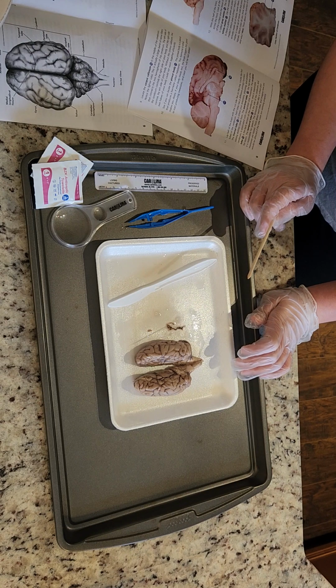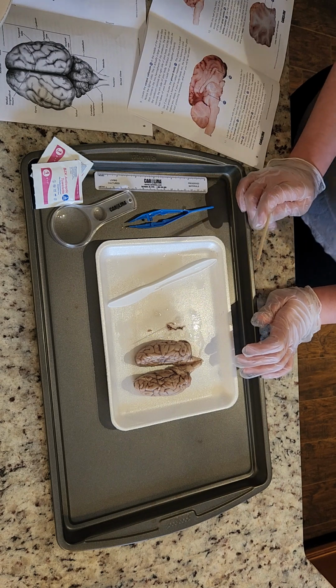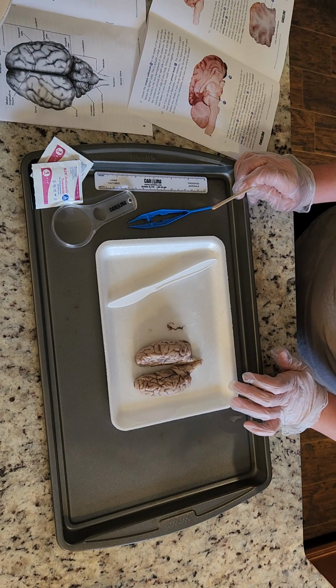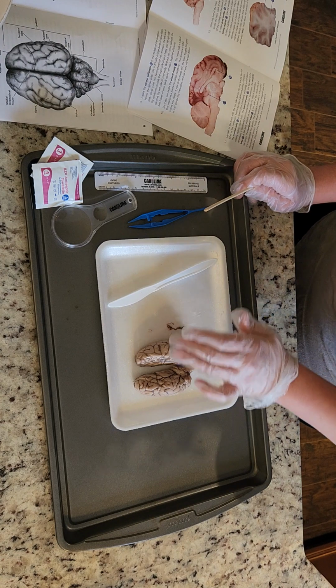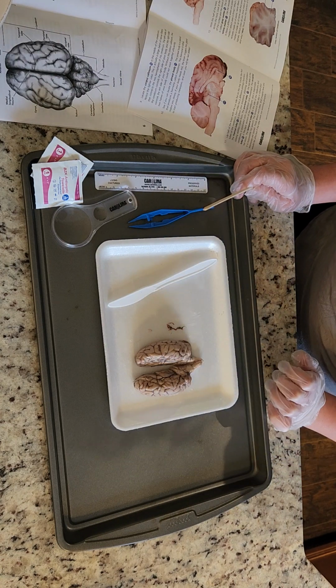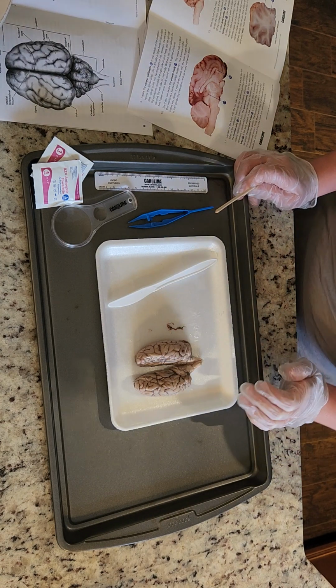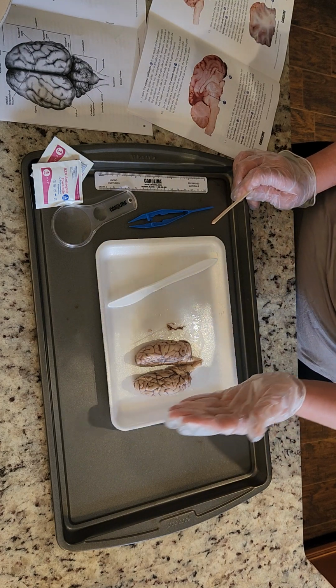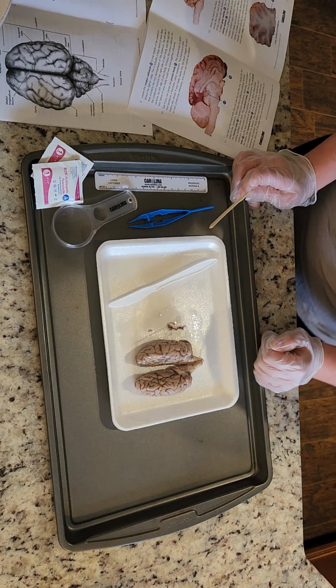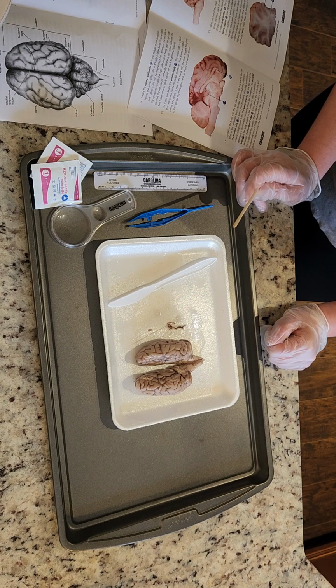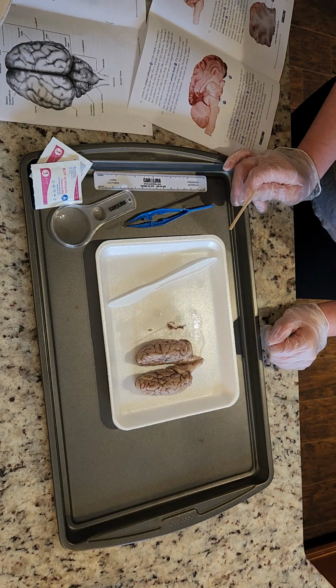Okay, with half of the brain, use the knife to cut the cerebrum in half across the front. So this part I was a little confused about because I thought it meant to cut this way, but my understanding from what we watched in the video is we're just making another vertical cut. Because we want to see the gray matter and the white matter.